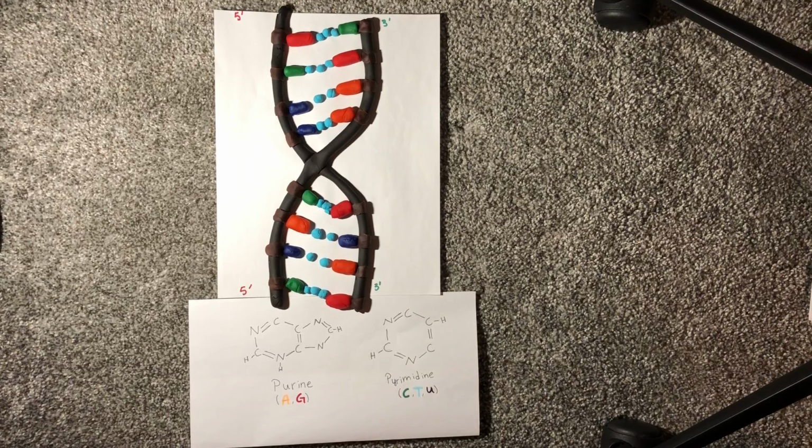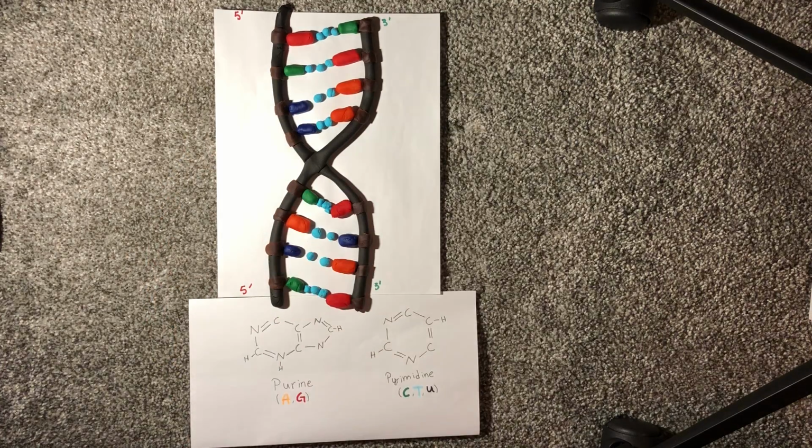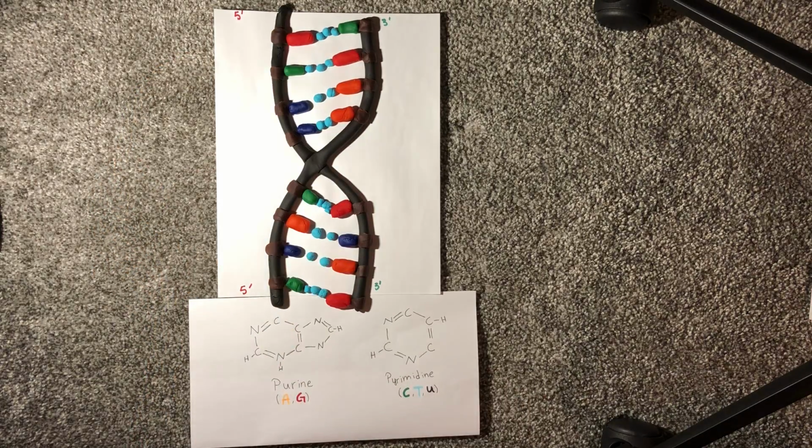The basic model for the DNA structure was developed by Watson and Crick. As seen with the clay DNA model, DNA is held together with a negatively charged sugar phosphate backbone, brown being the sugar and black being the phosphate, thus causing DNA to be negatively charged.